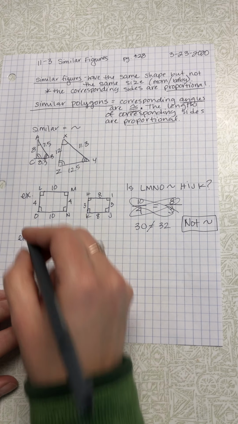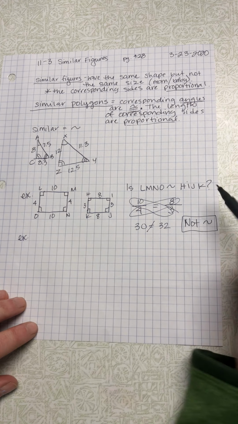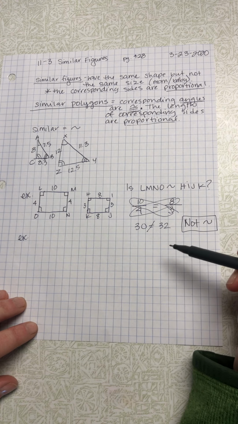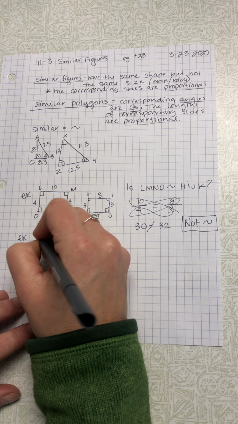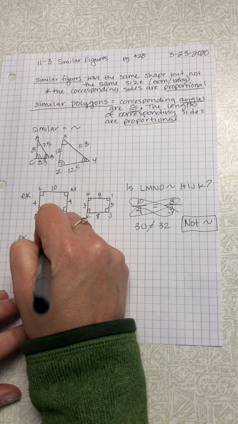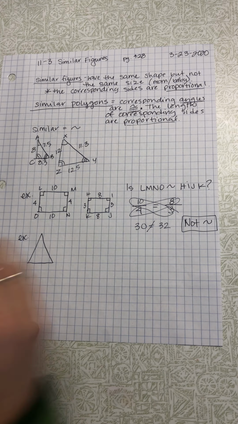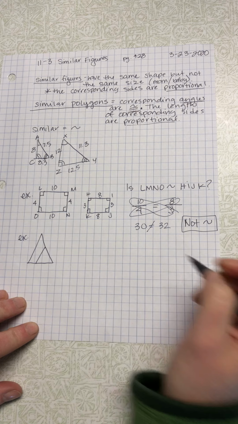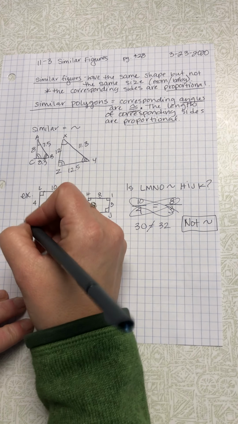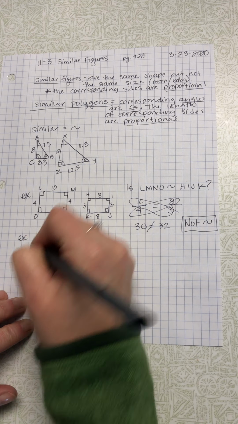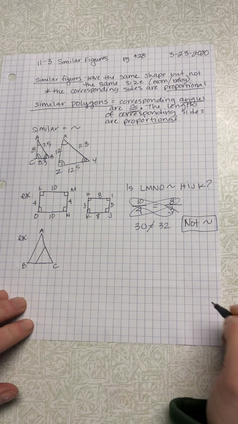Another type of problem you'll have is when part of the information is missing, okay? So this example comes from your book on page 429. It's kind of in the middle. And they have a triangle within a triangle. So they have A, B, C as the big.